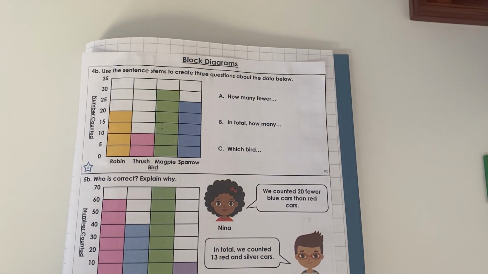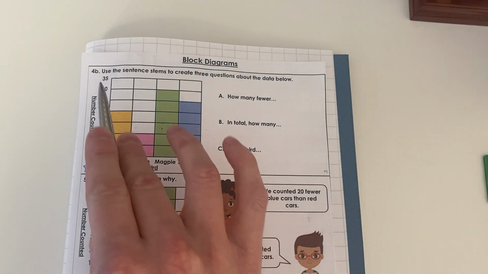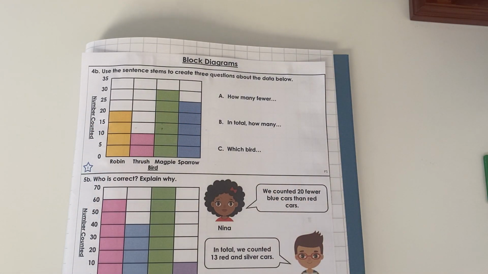Today, children, we're going to be drawing and interpreting block diagrams, but through reasoning and problem solving. So our first question here is use the sentence stems to create 3 questions about the data below. So the first question is, how many fewer?